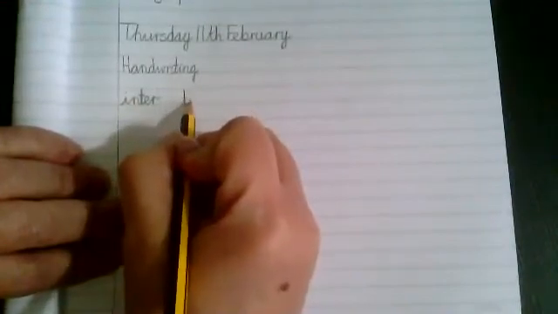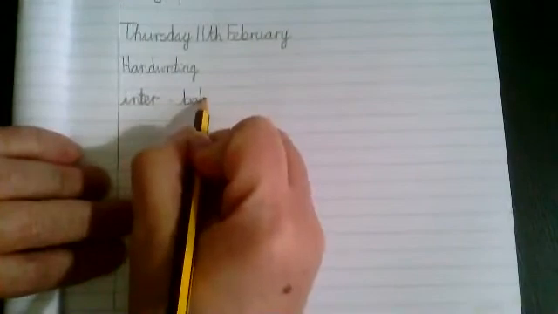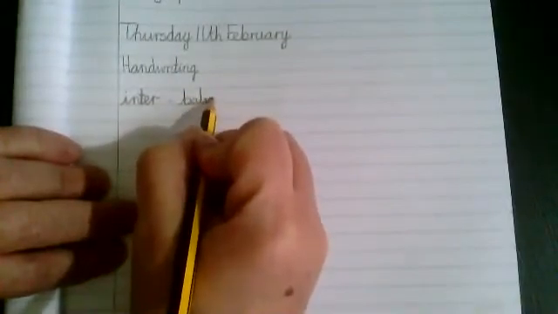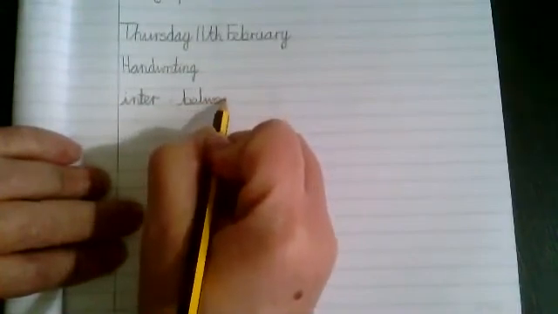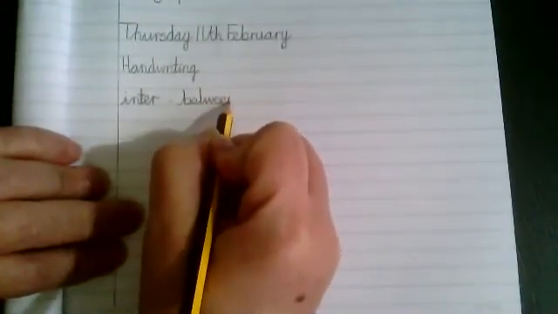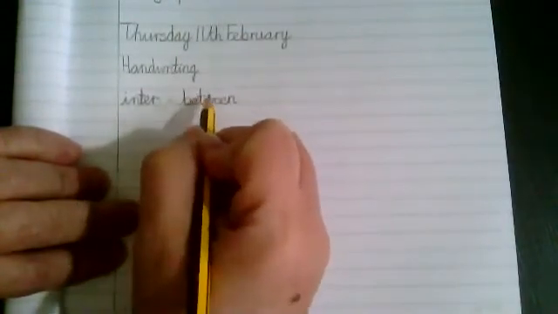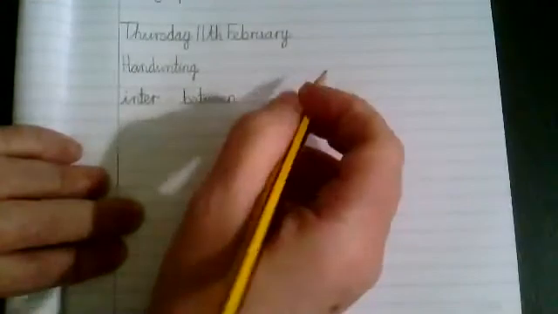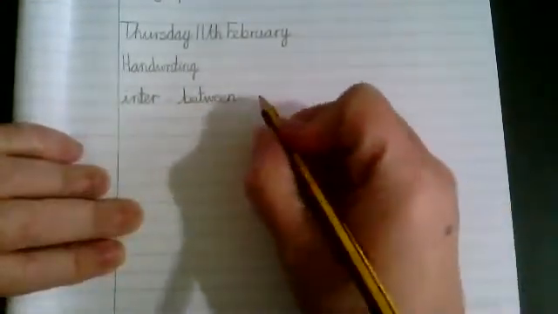tall for our B, little e, tall for our T. Remember the points on that W need to be at the same height, which is halfway. Double E, and our little stick for our N, which is between, or, just come up here.